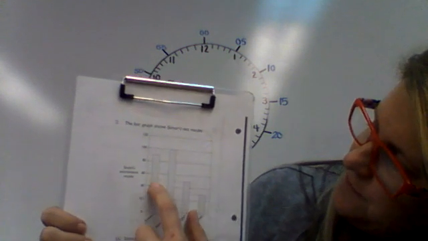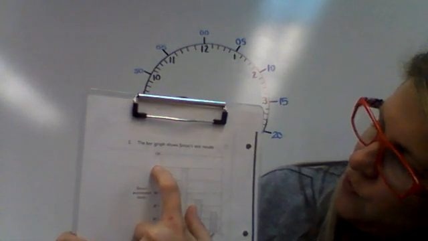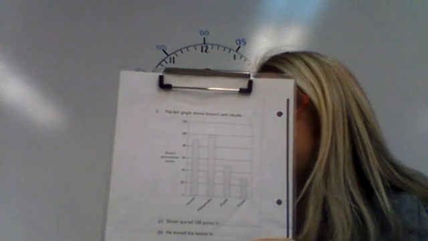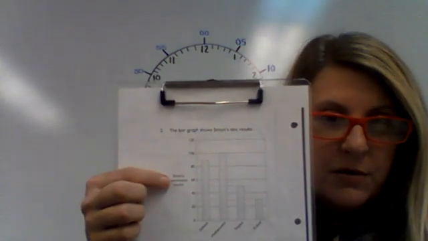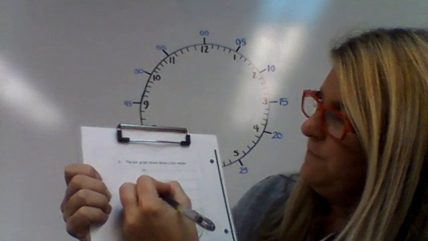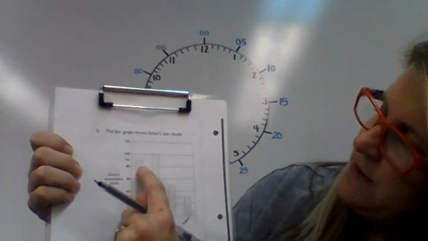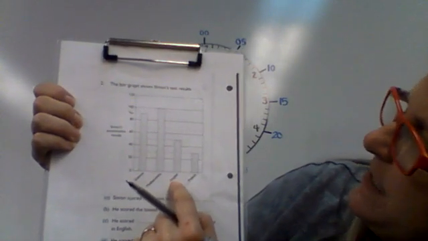In science, his number comes between 80 and 100. What number comes right between 80 and 100? If we're counting by tens, 10, 20, 30, 40, 50, 60, 70, 80, 90, 100. What number came between 80 and 100? 90. So in science, he made a 90. In math, oh look, he's good in math. He made 100.